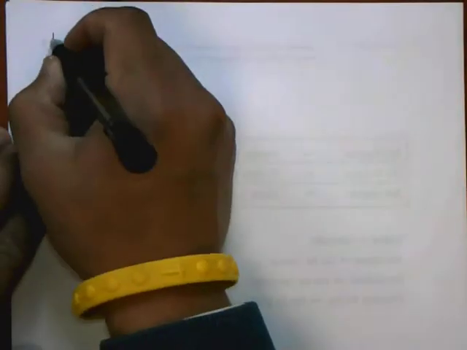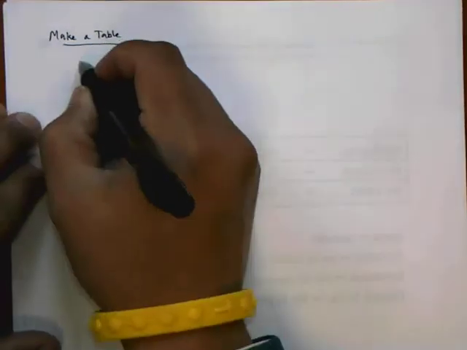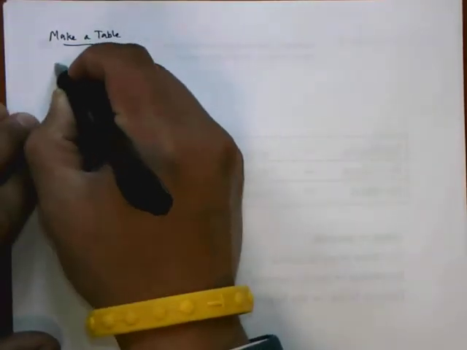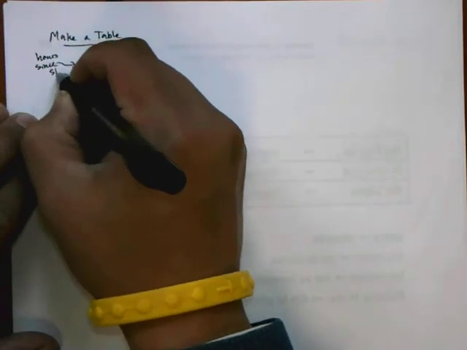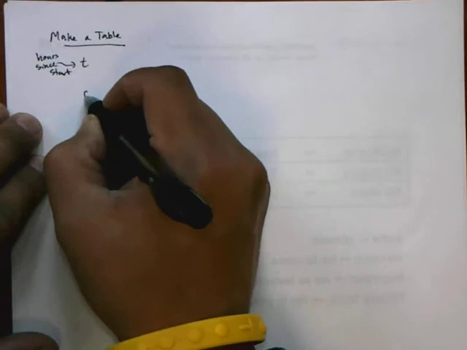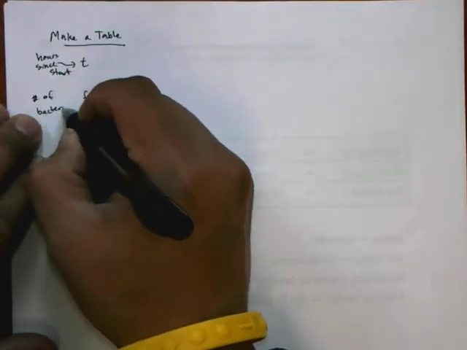One of the things that is always helpful in these situations is just to get the data out into a table, something that's separated from the text. We still need to know the meaning, but we can work more directly with the data. So let's make a table. I'm going to call t hours since the start, and then I'm going to say f of t is the number of bacteria.